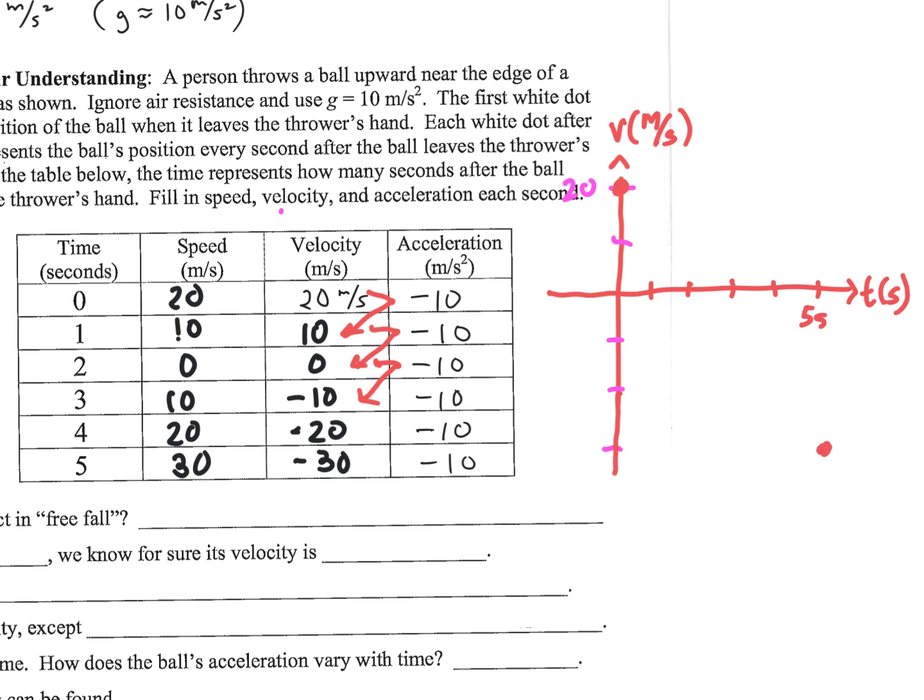And where was it at 0? At 2 seconds, it's at 0. So I want you to look at this. What's happening here? If we connect these dots, what do you see? You see a line, a diagonal line, don't you? What do you think the slope of that diagonal line is going to be? 10 meters per second, negative 10, isn't it?